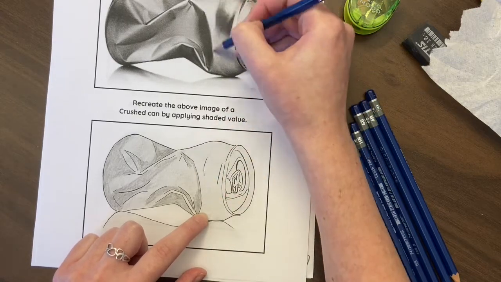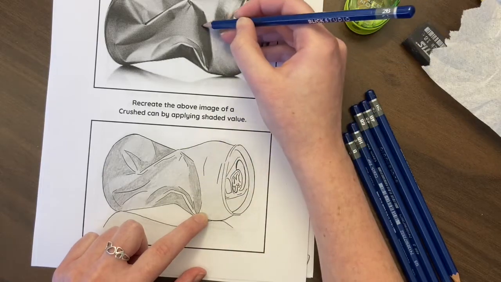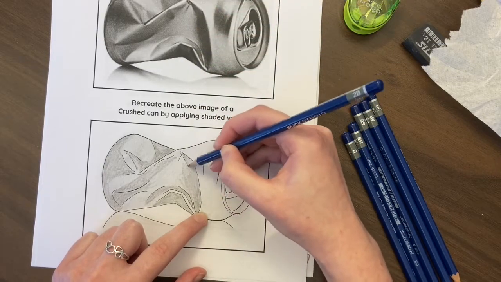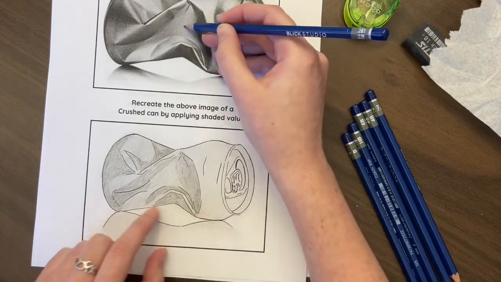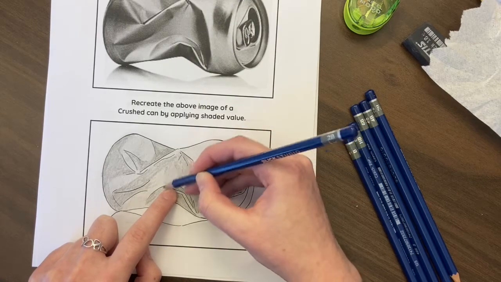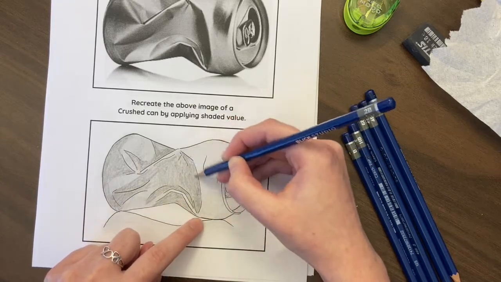So here I see a really hard edge. But over here, it sort of goes dark and then it fades out right there. So I'm going to actually extend that darkness a little bit more because this is a little bit darker than that overall, and then I can build that up a little bit later with a different pencil.